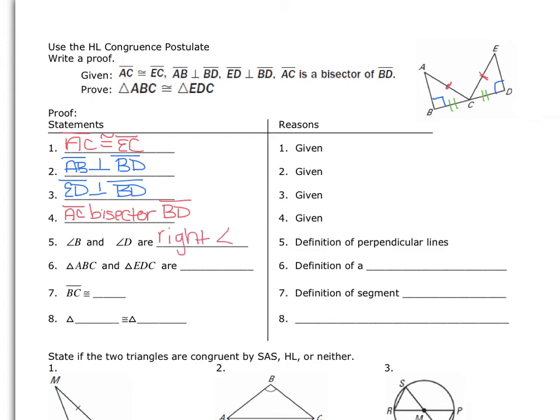They are right angles. And how do we know they're right angles? Because that's the definition of perpendicular lines. Perpendicular lines meet at a right angle.